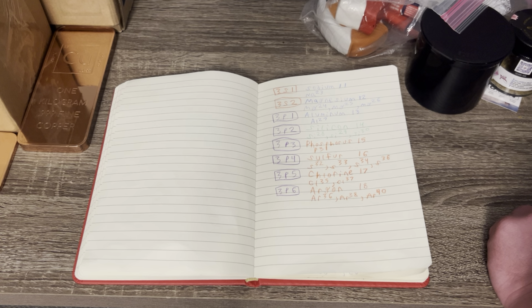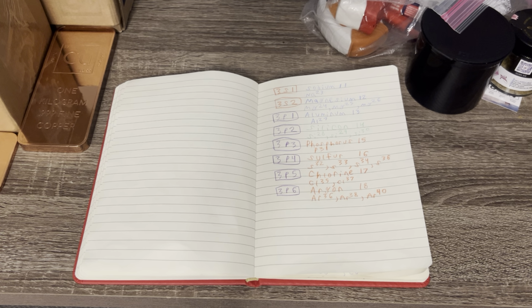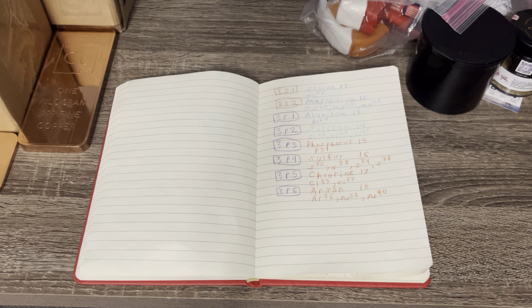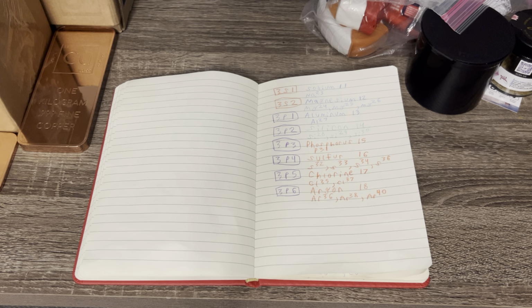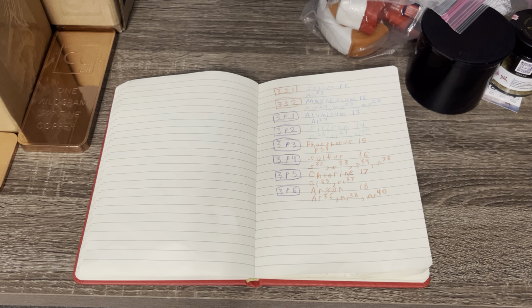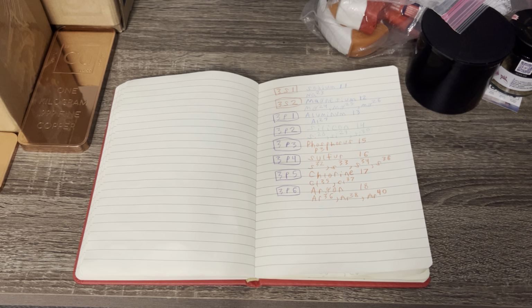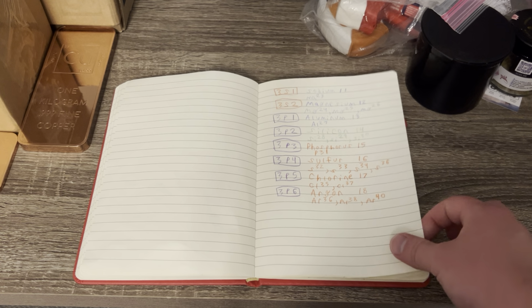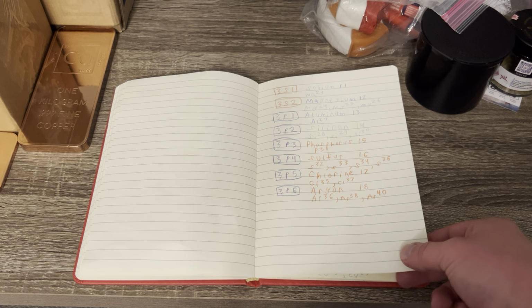And then chlorine 35 and 37, right? This is what you got next. Let's see here. Chlorine 35 and 37, argon 36, 38, 40.